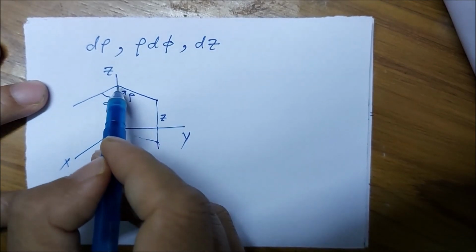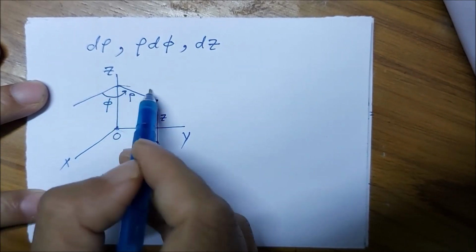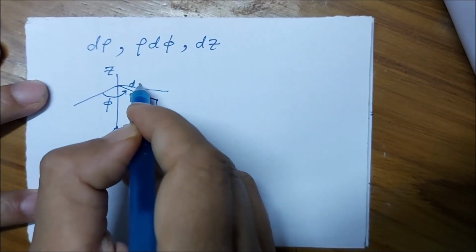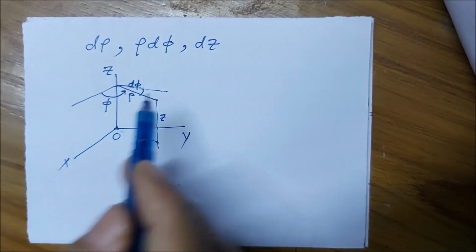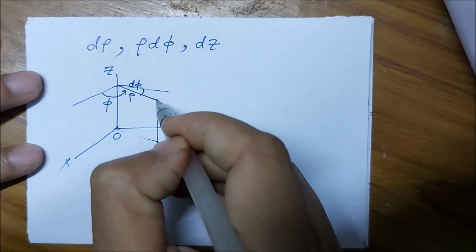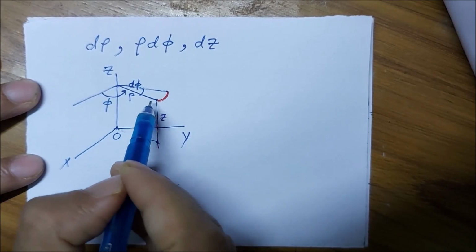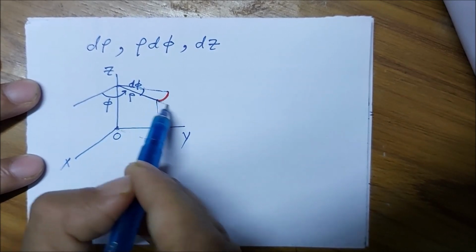Now phi can be incremented by a very small amount, say d phi, so that this point comes here and this is the arc element traced. Now let us attach d rho's at these 2 points.